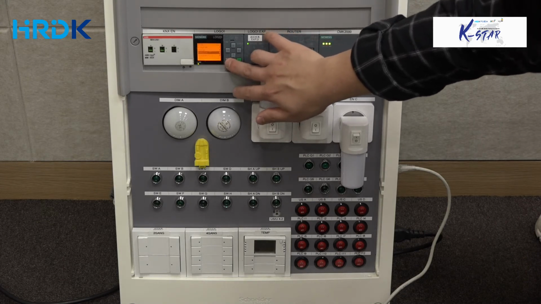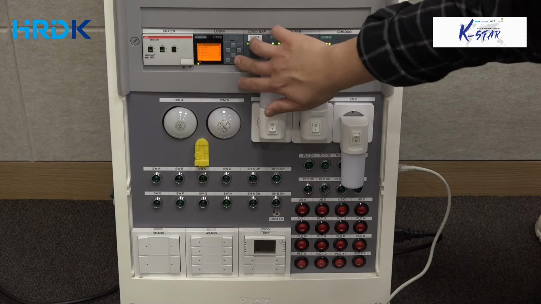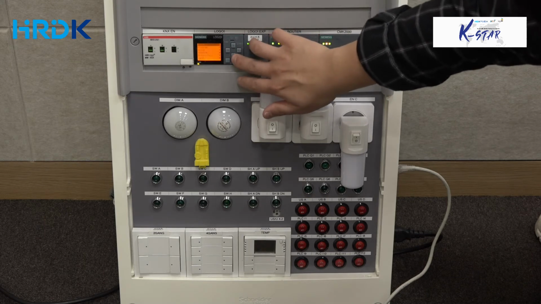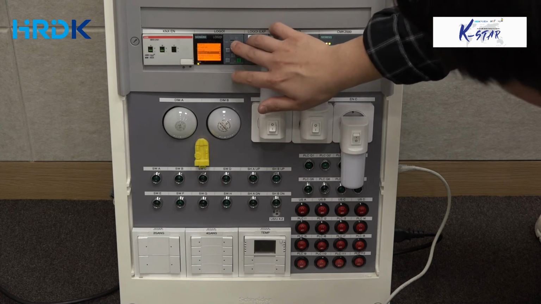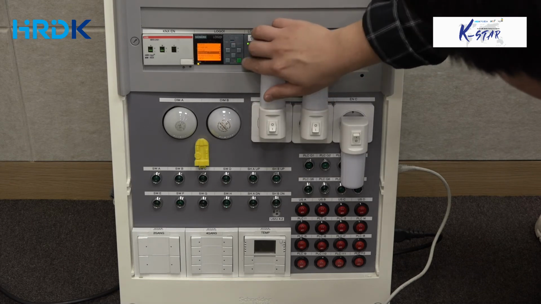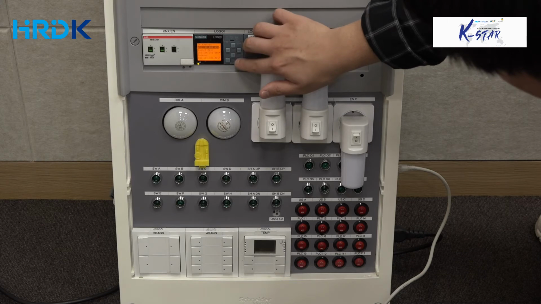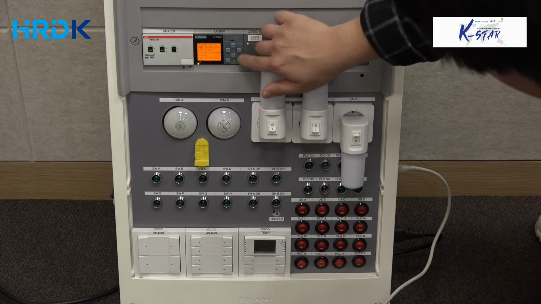So actually, if the communication between the Logo PLC and KNX is lost, the CMK2000 component shows the red light. So to check this, let me change the IP address.